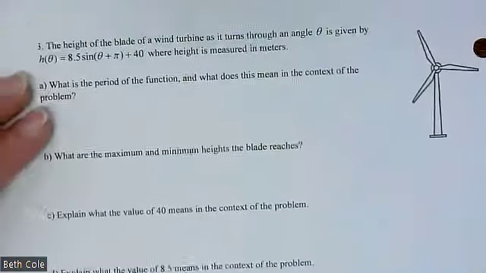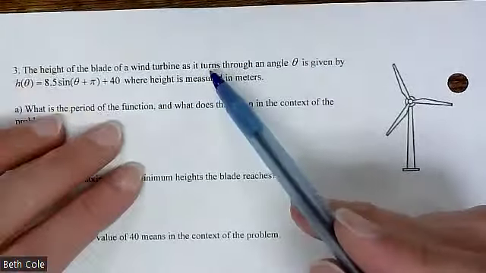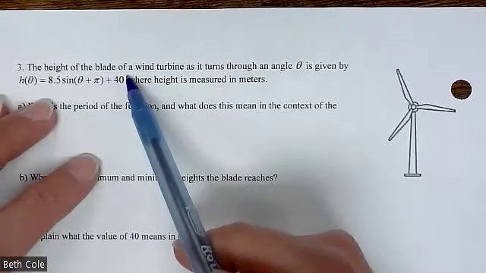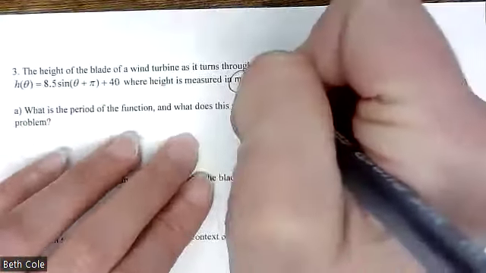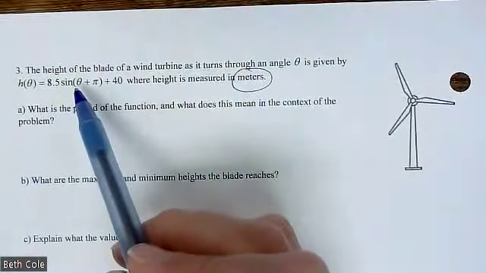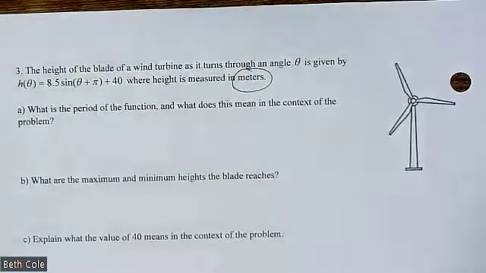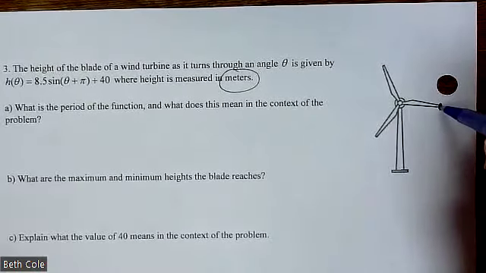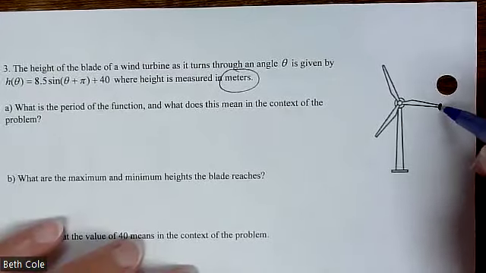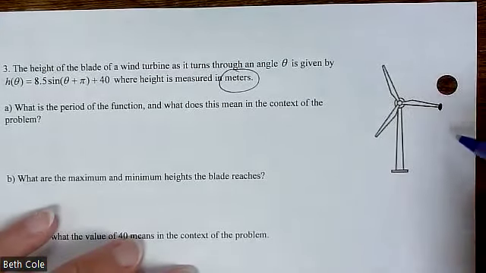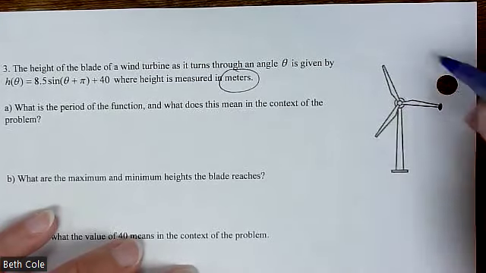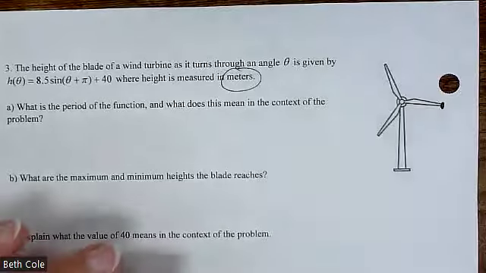Cool. Oh, I like this one, the windmill one. All right, the height of the blade of a wind turbine as it goes around and around, turns through an angle theta, is given by this equation. Height is measured in meters. Now your angle is your input, that's going to be in radians, okay? But we're talking about the edge of the turbine. Can you watch me point to this? You're going to have a little bit of an imagination. Can you imagine this spinning around? Do you see how it goes up and then goes down and comes back to the center? So it would be a wave if you graphed its height.